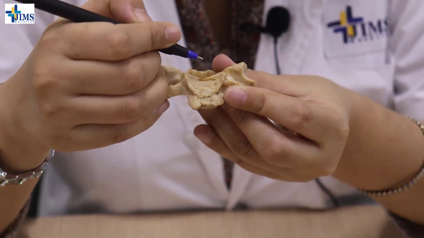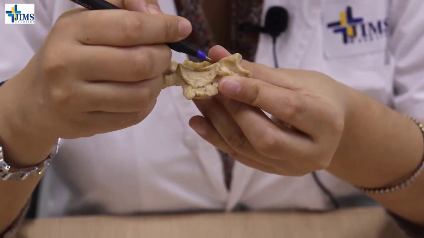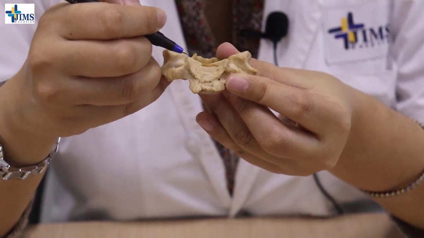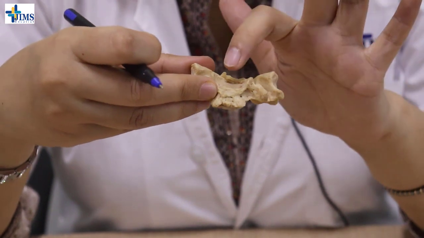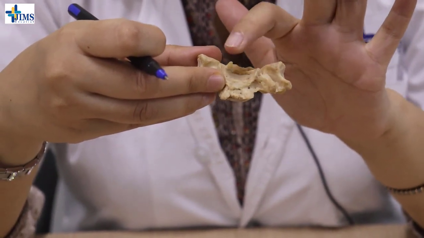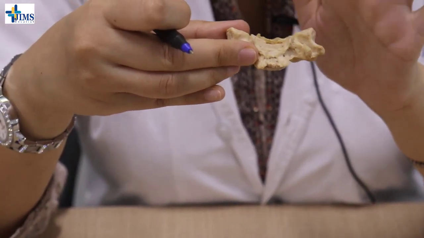This upturned process is known as the uncal process. This is the superior surface, this is the inferior surface, and this is the uncal process.